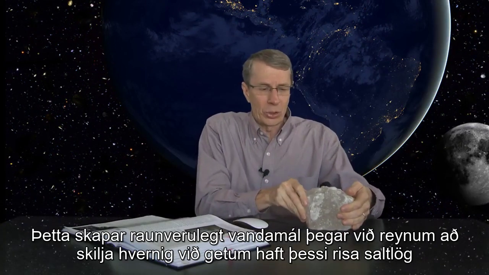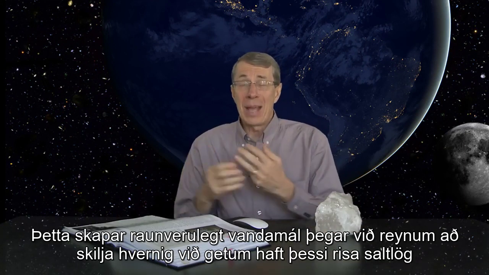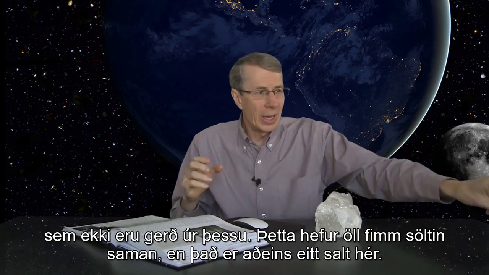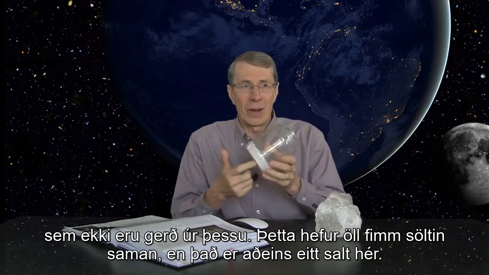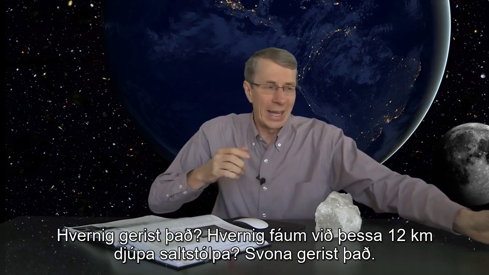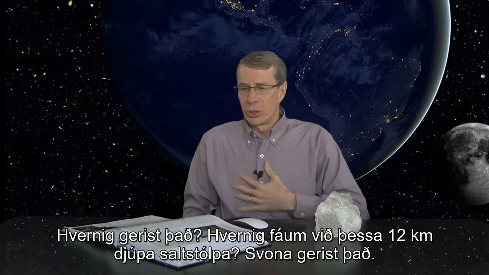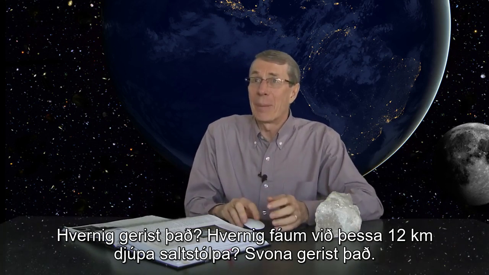So this poses a real problem when we try to understand how we could have these massive salt deposits that aren't made out of this. This has all 5 salts together. There's only 1 salt here. And how does that happen? How do we get these 7-mile deep, huge salt domes? Well, this is how it happens.